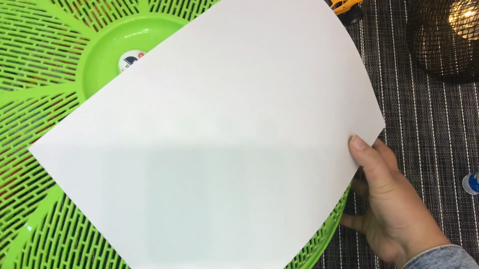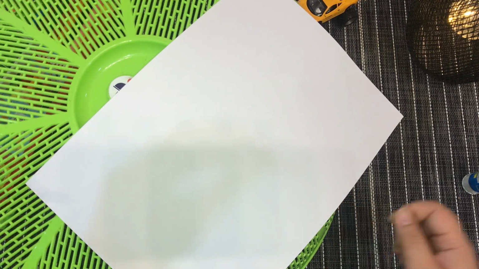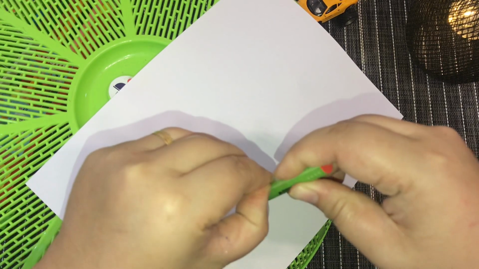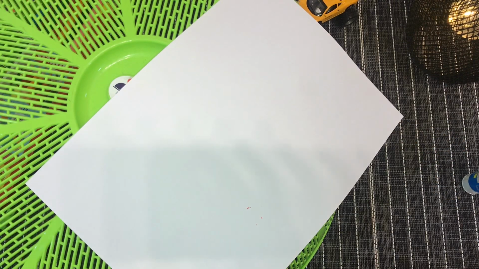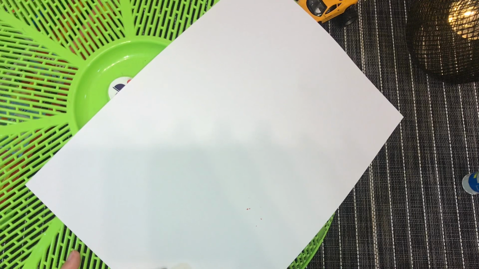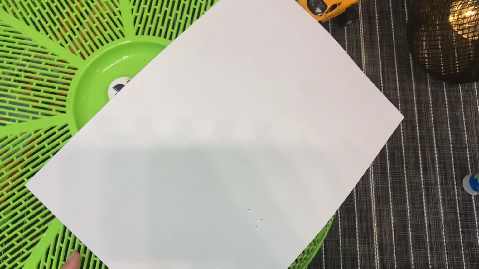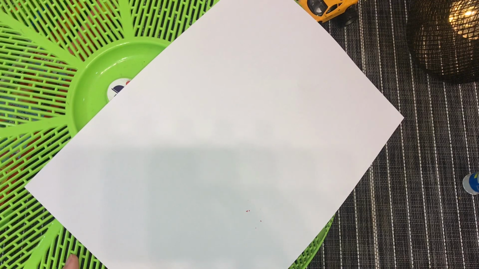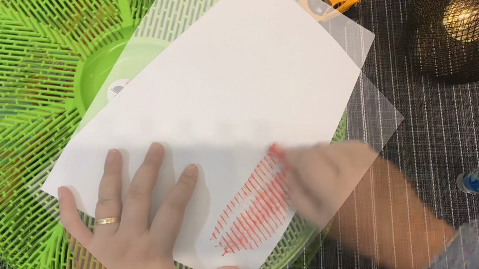What color is my butterfly? I think I want an orange butterfly. So just do the same rubbing technique. Then you can start with the cutting and then the gluing. I'm going to put this video into a speed up motion or time lapse so that it will lessen your viewing time.